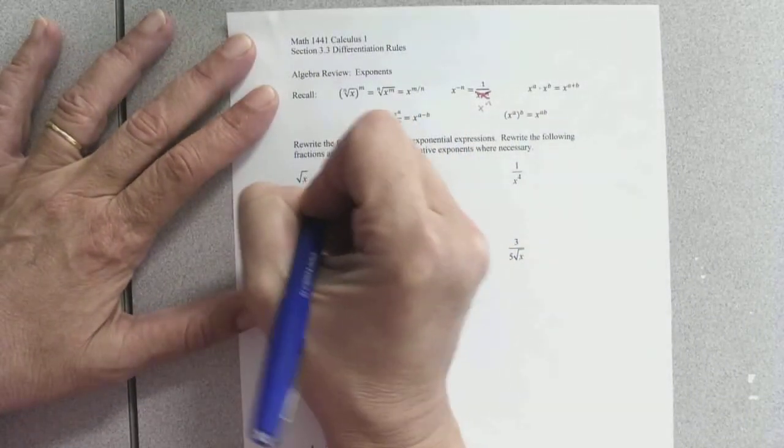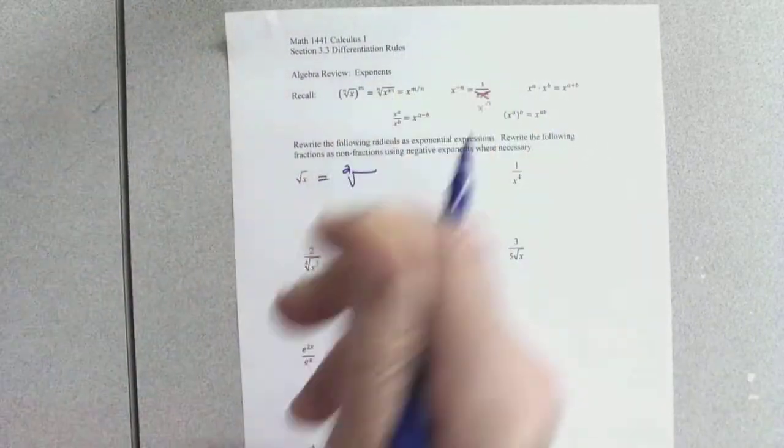Then a little more algebra practice here. Rewrite the following radicals as exponential expressions. Rewrite the following fractions as non-fractions using negative exponents where necessary. And so all we're doing here is looking to rewrite these. And so a big amount of recall here.